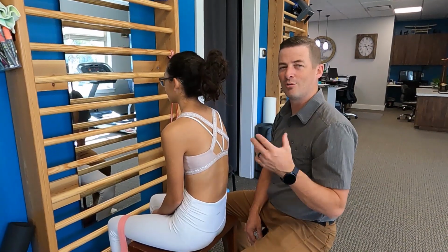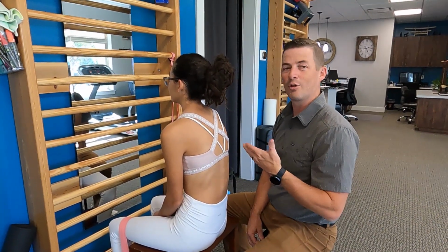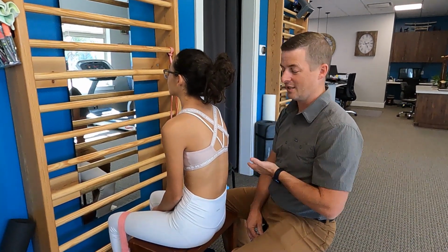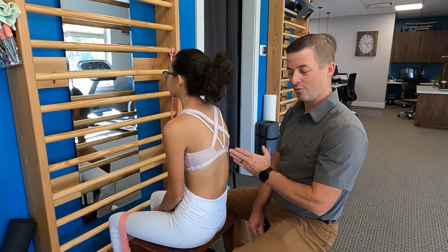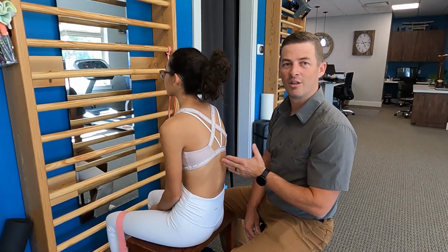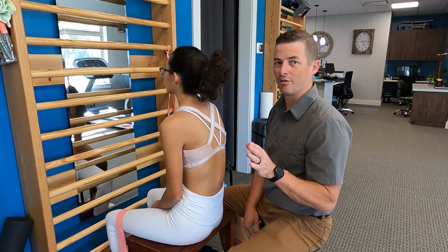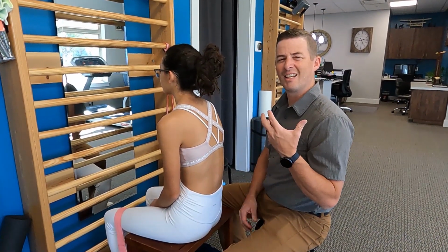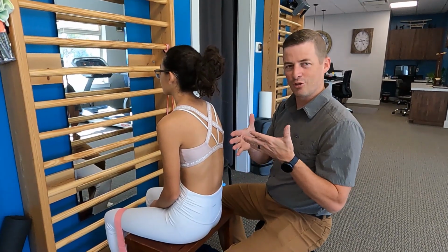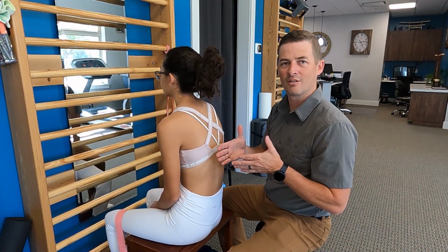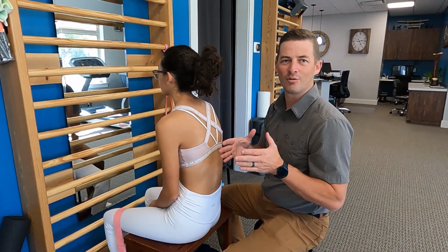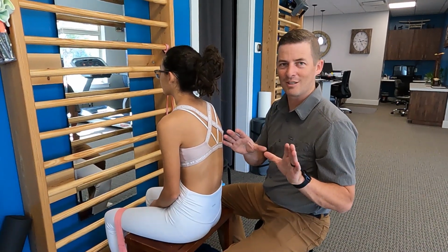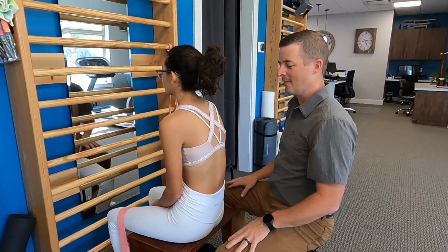But I don't want you doing these at home because this is for a specific type of curve, especially with Melena. She has a right-sided thoracolumbar curve, which is not the regular curve that we usually see. So don't do this at home. This is to educate and show you how we do these corrections, but it's not an instructional video for you to do them at home. I can't stress that enough, but let's get to it.